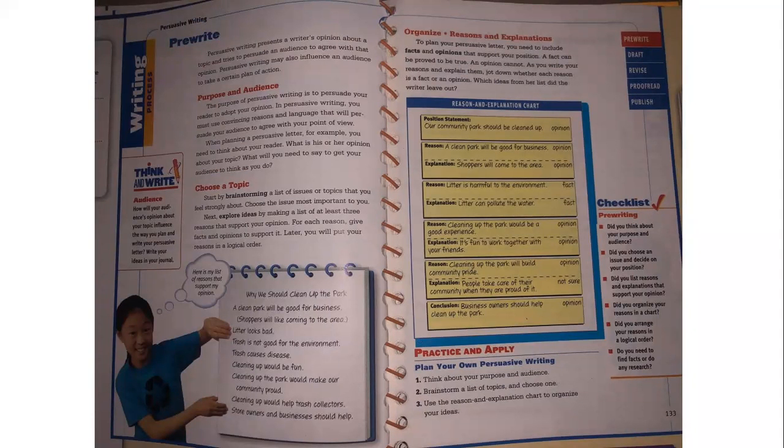All right, so there are several steps. There are 5 main steps, just like when we wrote our personal narratives. First we always pre-write, and what happens in this stage? We think about our purpose and audience first.